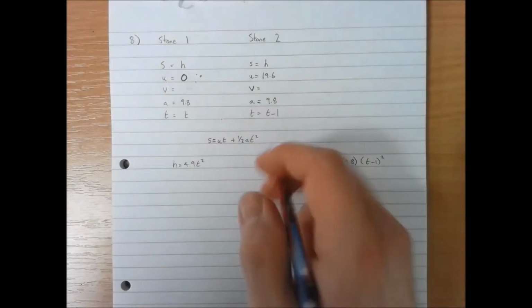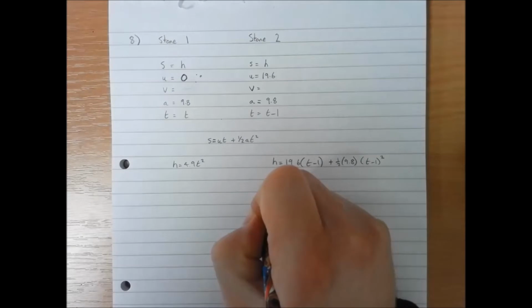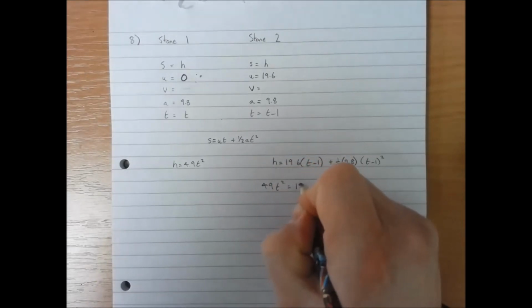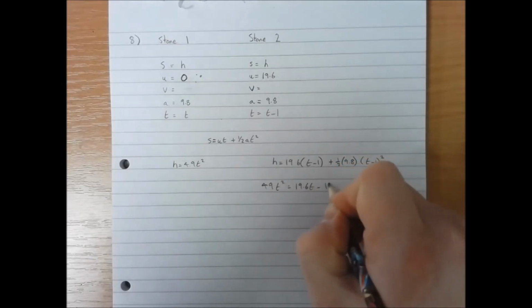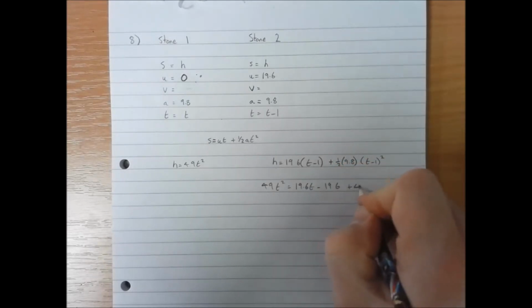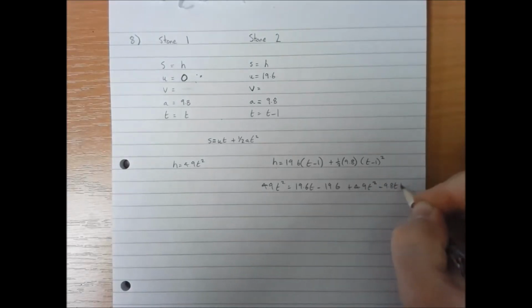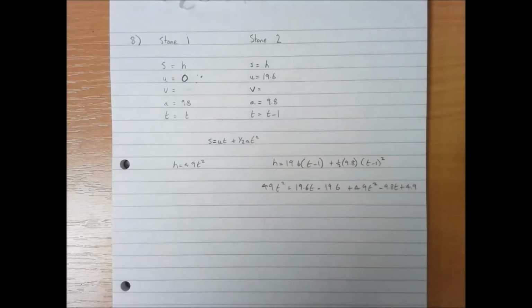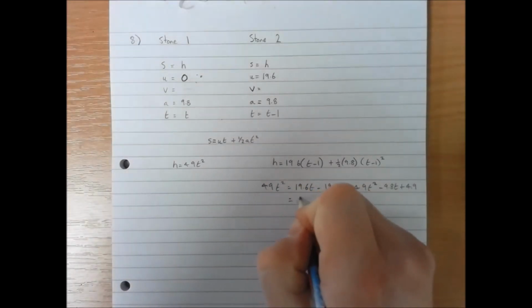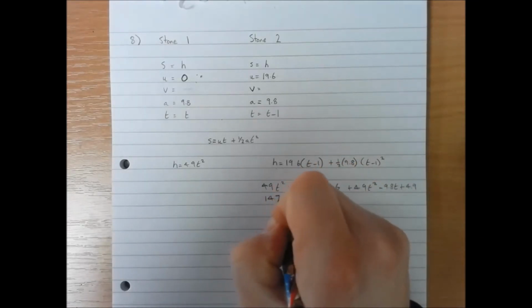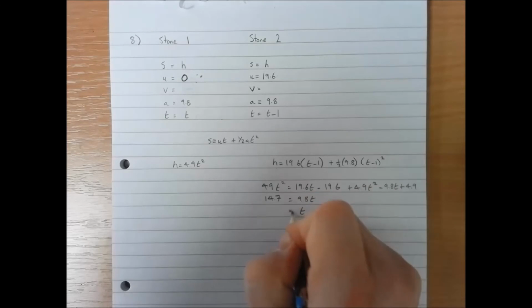So I'm going to make that substitution at the same time as I expand my brackets, and that gives me 4.9 t squared is equal to 19.6 t minus 19.6 plus 4.9 lots of t squared, take away 9.8 t plus 4.9. And when I simplify this equation, all the t squared terms are going to cancel each other out, so I've just got a linear equation, and that simplifies to 9.8 t is equal to 14.7. Therefore, t is equal to 3/2.